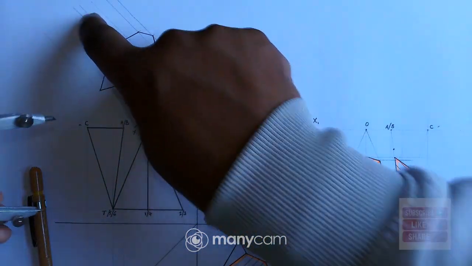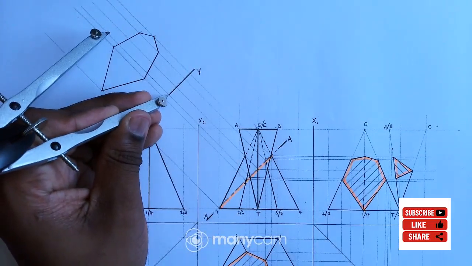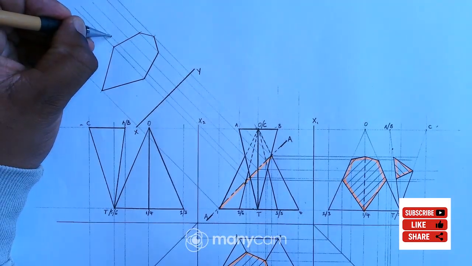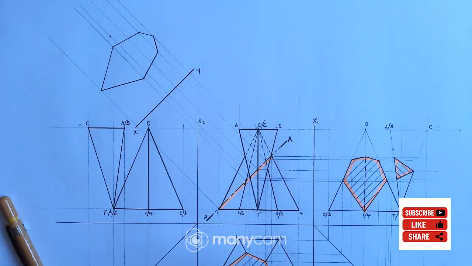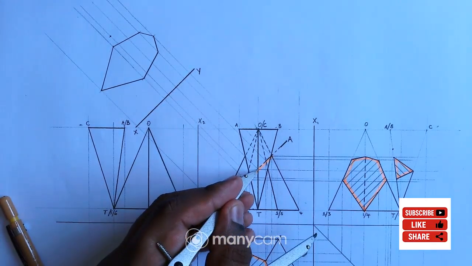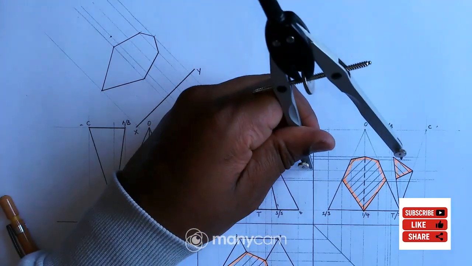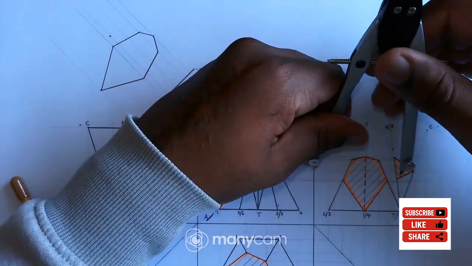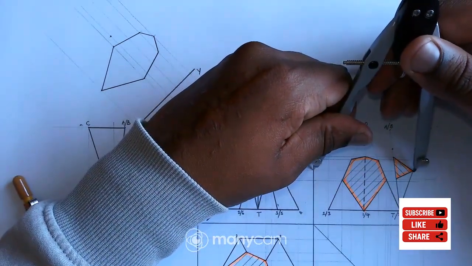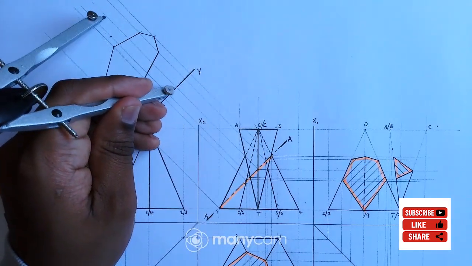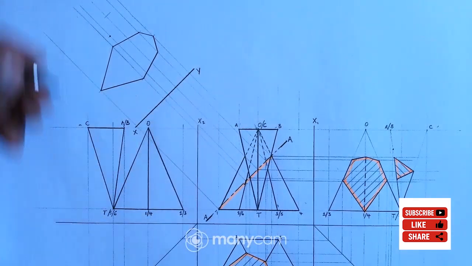So make sure that you use the correct line there. So I'll put my compass there, mark a point there. So this is our point. Okay, and then our next point is there. So obviously the point is right there. Put my compass on the XY line to the point. Then now I'll use this line, mark a point up there.